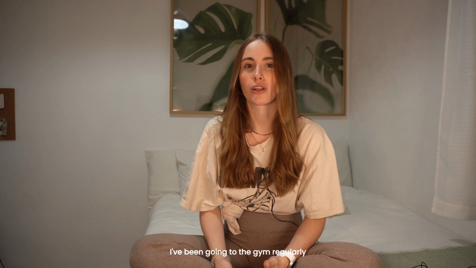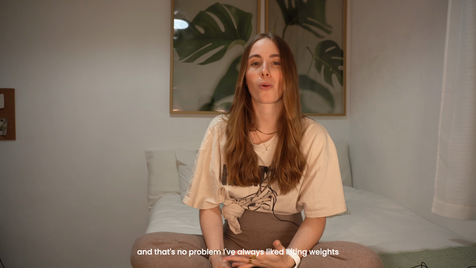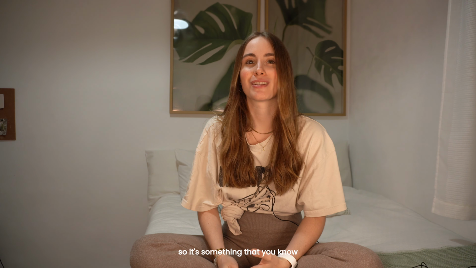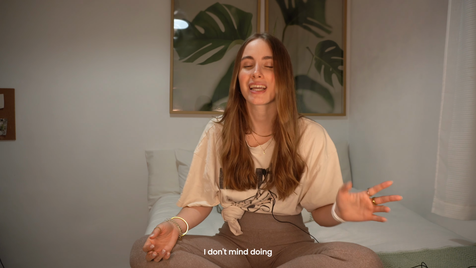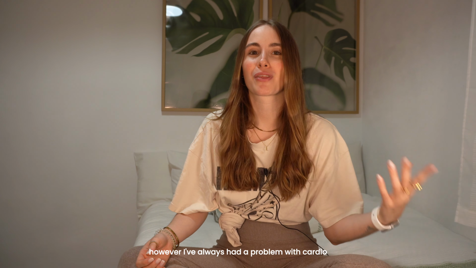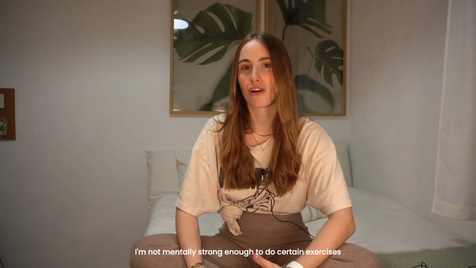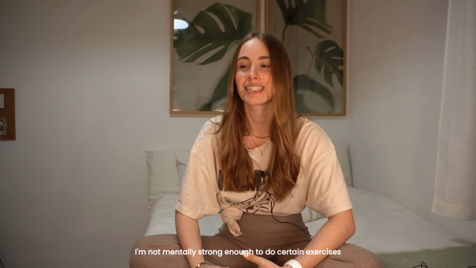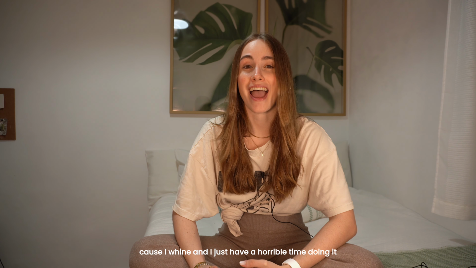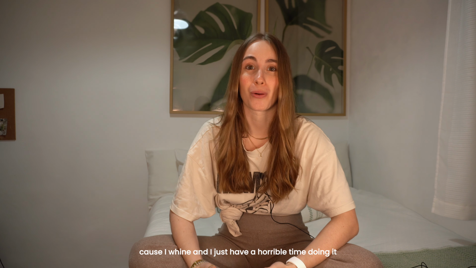So I've been going to the gym regularly and that's no problem. I've always liked lifting weights, so it's something that I don't mind doing. However, I've always had a problem with cardio. I feel like I'm not mentally strong enough to do certain exercises because I whine and I just have a horrible time doing it.